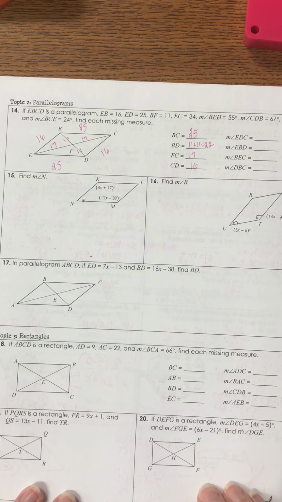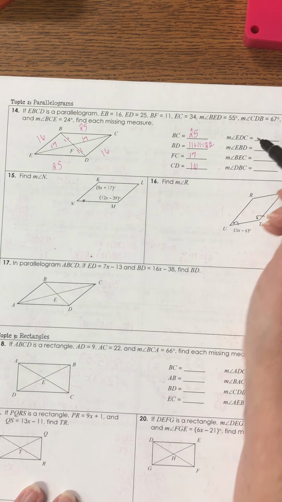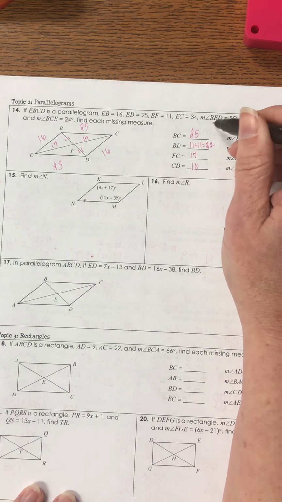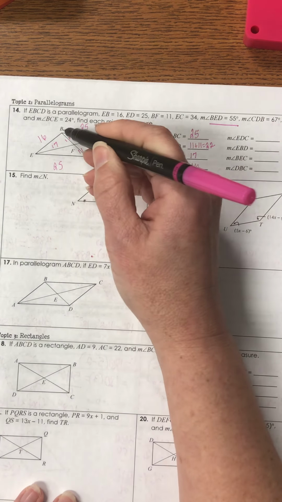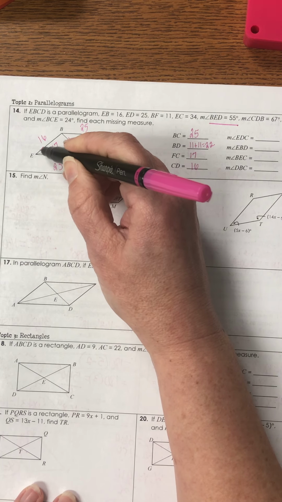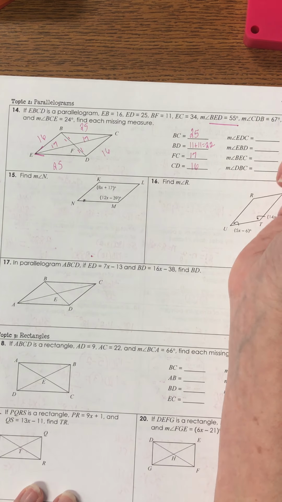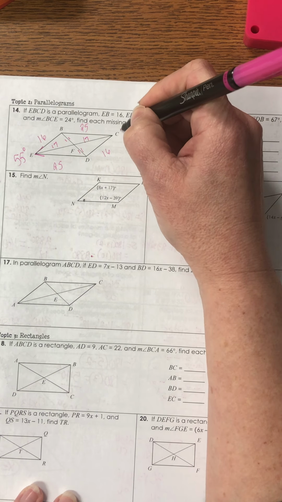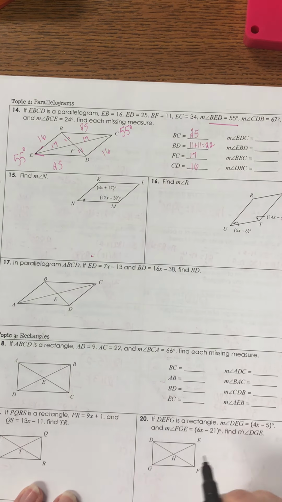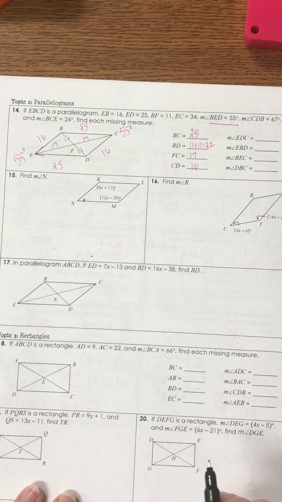Now, let's look at our angles. The first angle that they're asking us to look for is EDC. Let's go ahead and fill in our angle measurements. The angle BED is going to be this angle right here. It's the whole angle unit. So that's angle E is 55. So across from it, angle C is also 55 degrees.